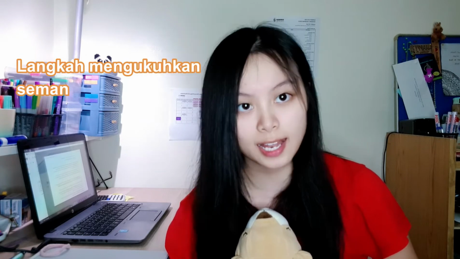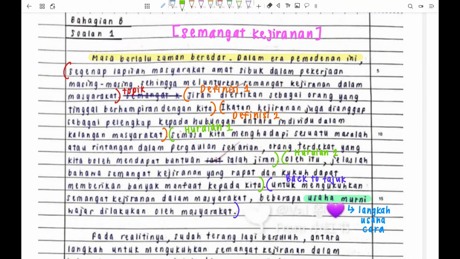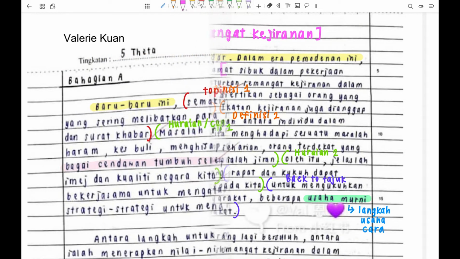After that, I will add in my huraian, definisi, and tajuk. Let me show you an example of how I write my pendahuluan using the tajuk Langkah-langkah mengukuhkan semangat kejiranan. So you can see here, I start off by introducing the topic, then I wrote two definitions, two huraians, and then I pull back everything to the tajuk.